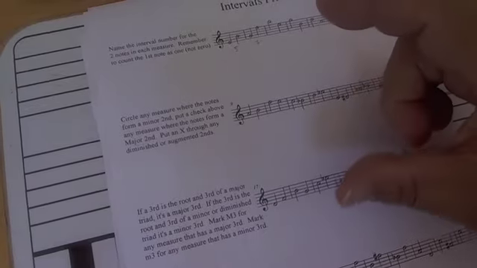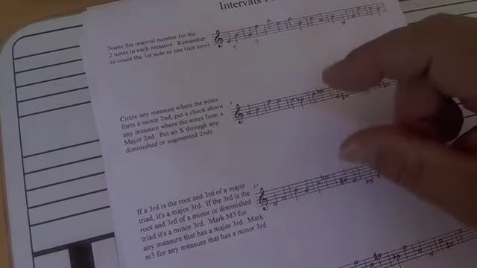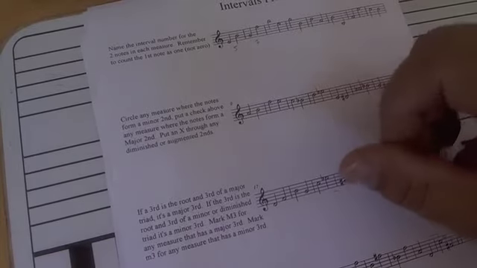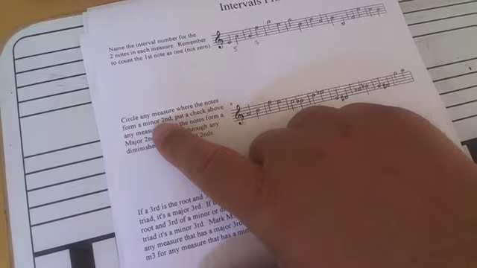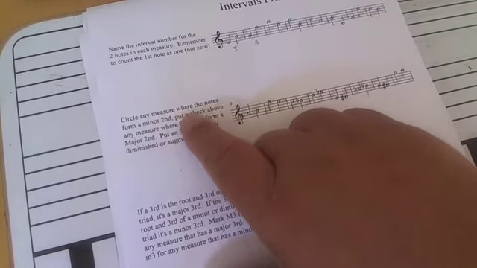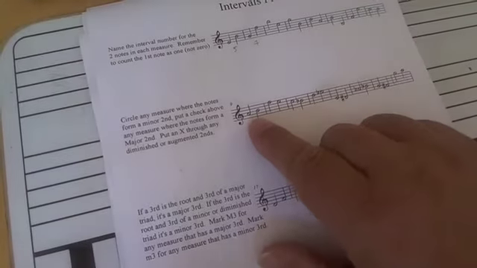Remember, if it gets bigger to a whole step, it's going to be a major second. And if it gets smaller from a major second, it's going to be a minor second. This says check, click, circle any measure with a minor second and put a check above any with a major second. So let's take a look here.